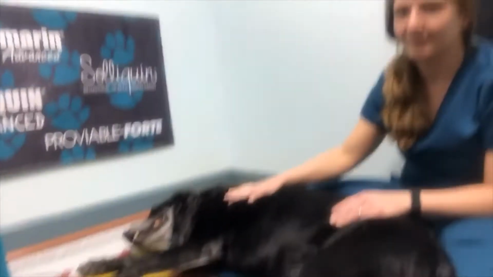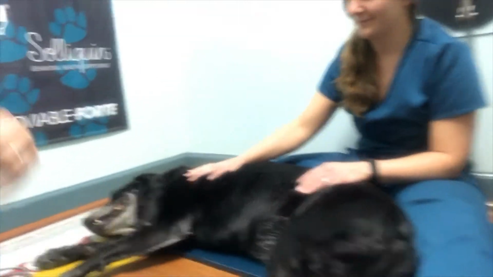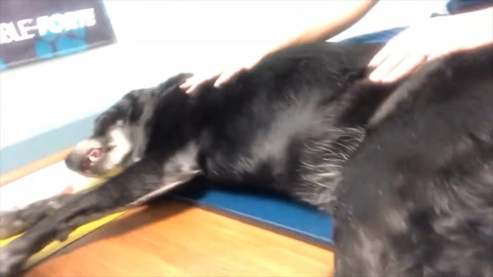So we're going to perform an EKG on Lila here. You see my helper already has her laying in right lateral recumbency. That is the proper position to perform an EKG to get proper readings.